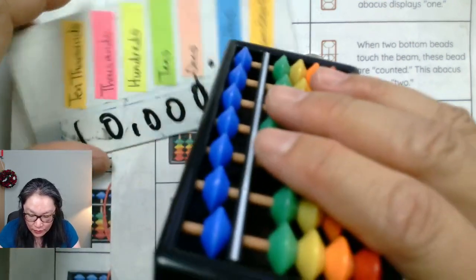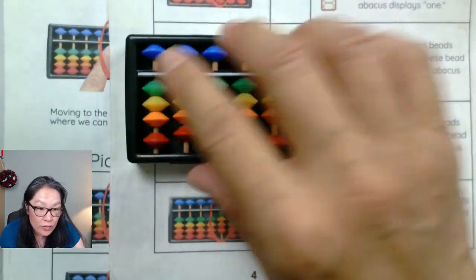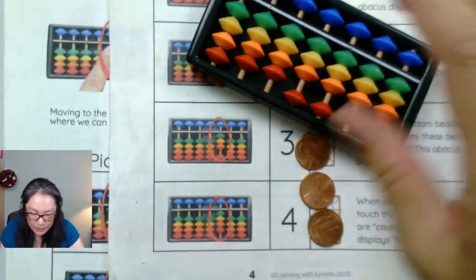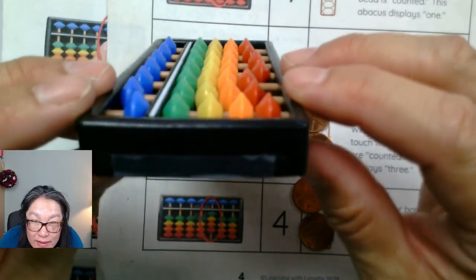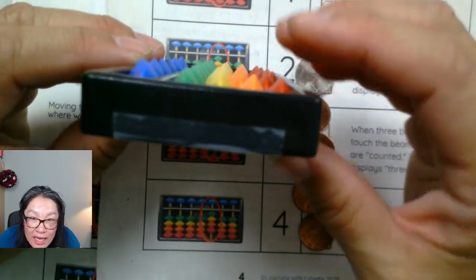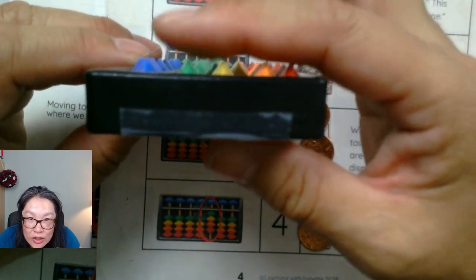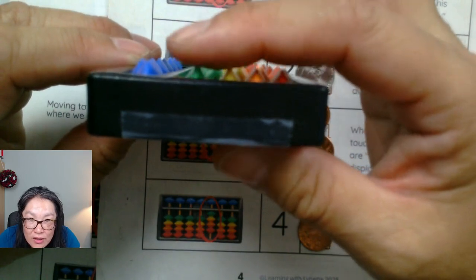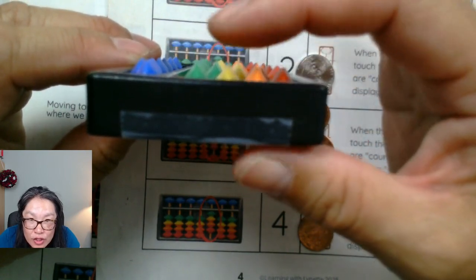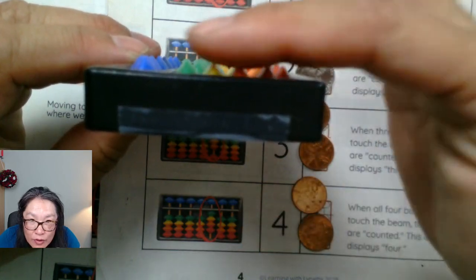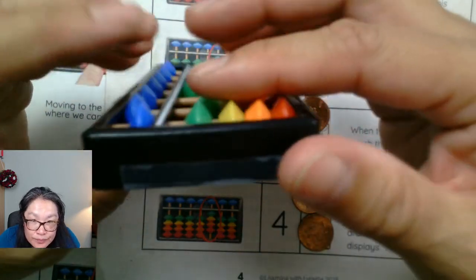Now, the one thing that we need to do is when we are working with the abacus, please be happy when you use the abacus. We're not going to be aggressive when we use the abacus. Why? Because it's a gentle thing. So when you look, the way the beads are, there's an edge to it. So you just need to use the top of your finger, right?